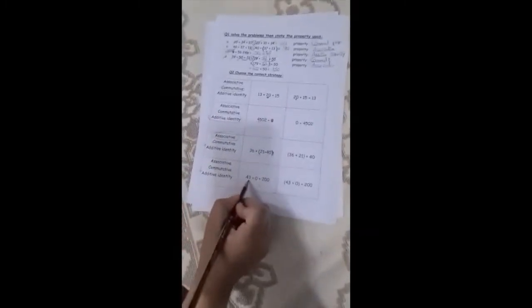The last example in this page, I have 43 plus 0 plus 200, and on the other side I have 43 plus 0 plus 200. Not the additive one here because of the 0, no, because there are 3 numbers, and here I have brackets. So here I am in the associative property. And that's the end of my lesson.